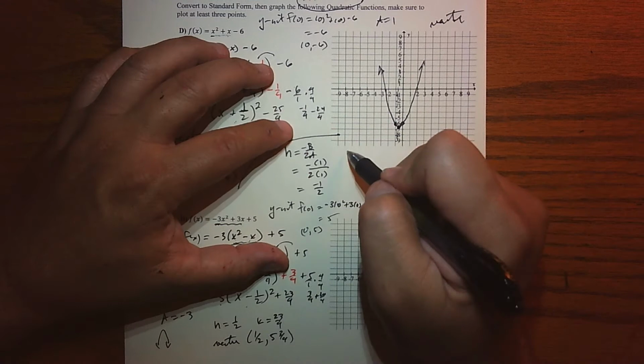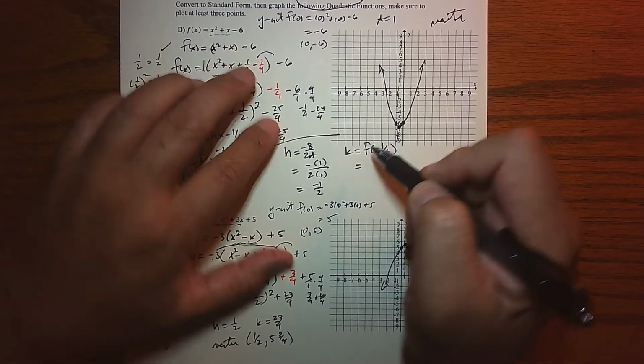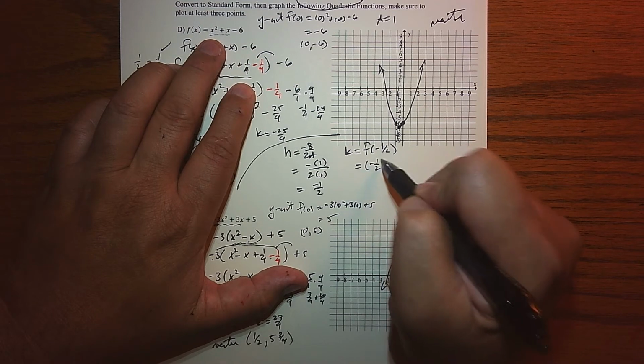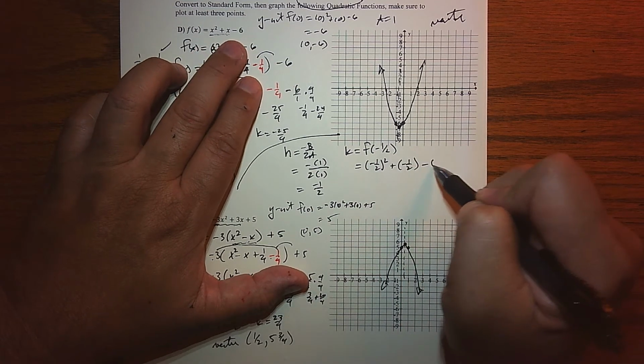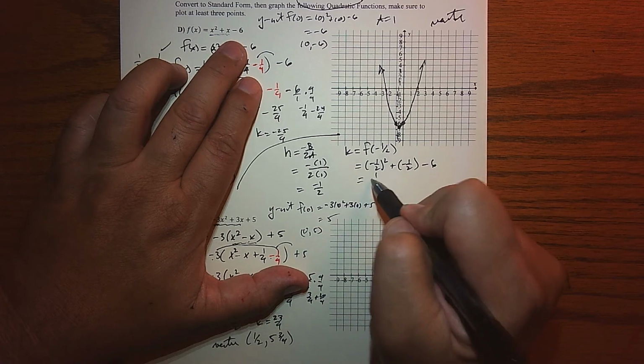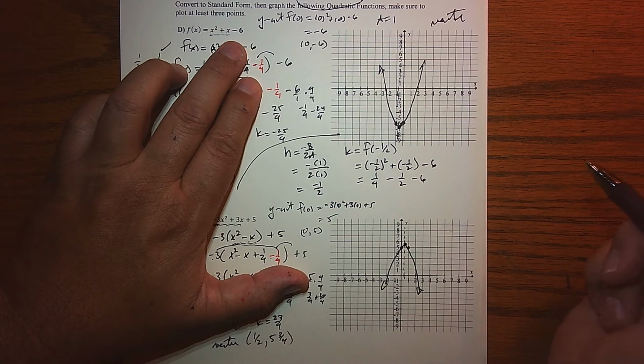Okay, so how do I find k? I find what the function value is at negative 1/2. So we have negative 1/2 squared plus negative 1/2 and then minus 6. This is going to give us 1/4, minus a half, and minus 6.